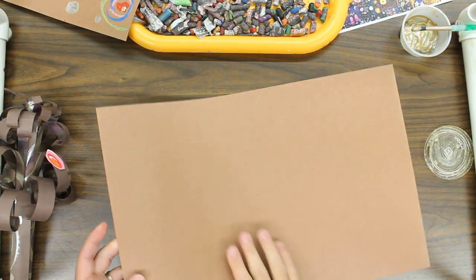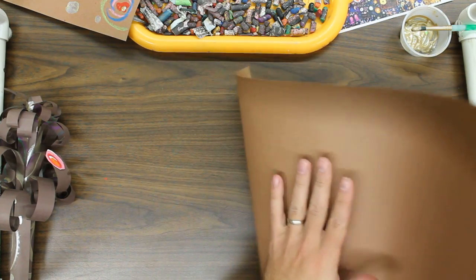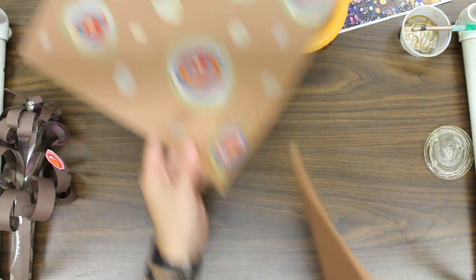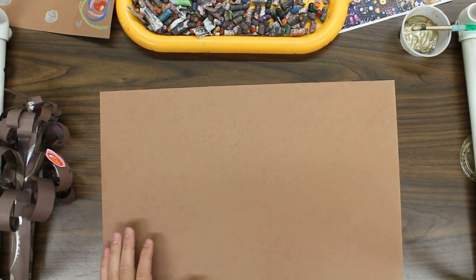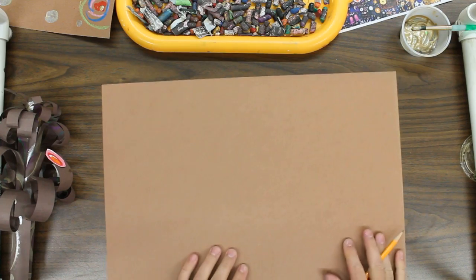Alright, for the second part, you should have your work. I'm going to show you on this one. Your artwork should be on this side. This is just a blank one. I can't use this one right now because it's wet. But I'm going to turn it over. And on the back side where it's blank, you might have your name kind of in the corner.